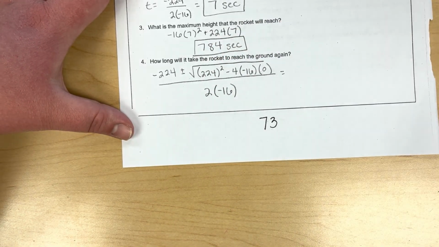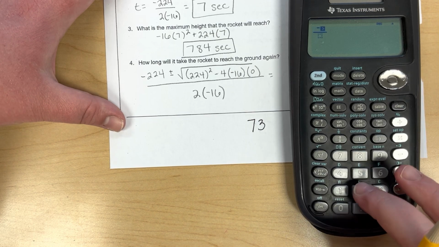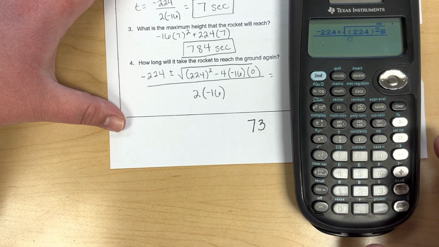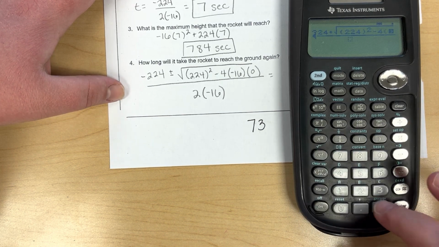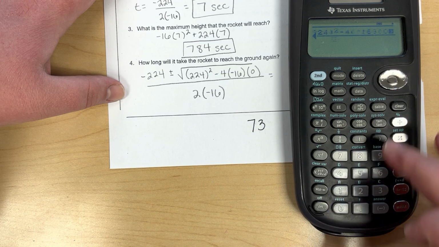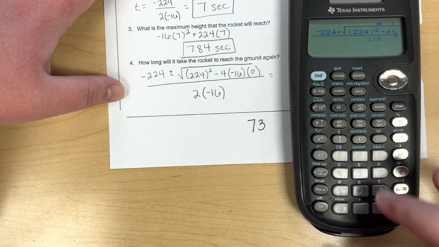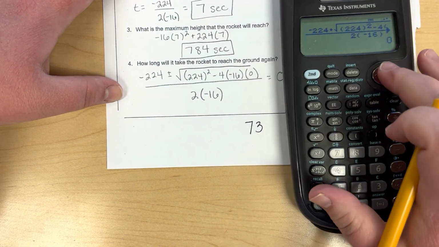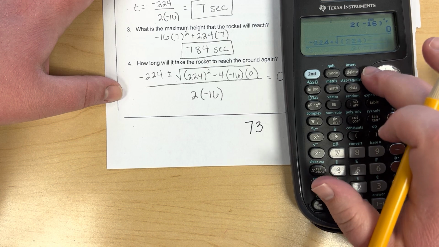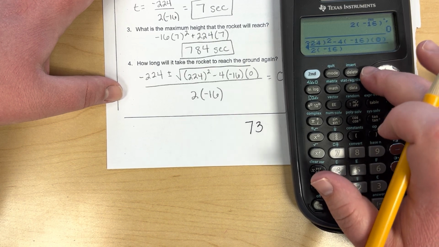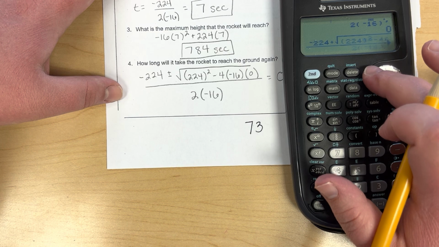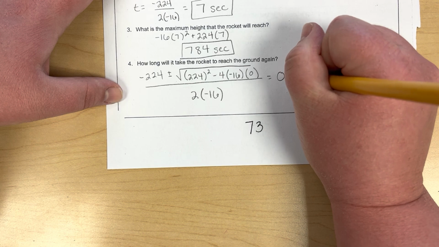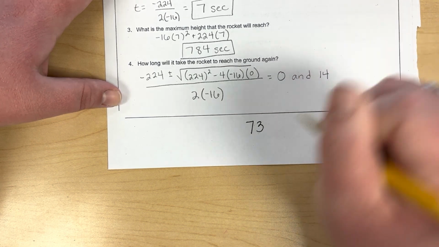All right, so let's put that in a calculator and see what we get. So negative 224 plus the square root of 224 squared minus 4 times negative 16 times 0 all over 2 times negative 16. And I get 0. Okay, so 0 is my first answer. Copy and paste. Change that plus to a minus. And we get 14. Now, here's one of the instances where you get two positive numbers.